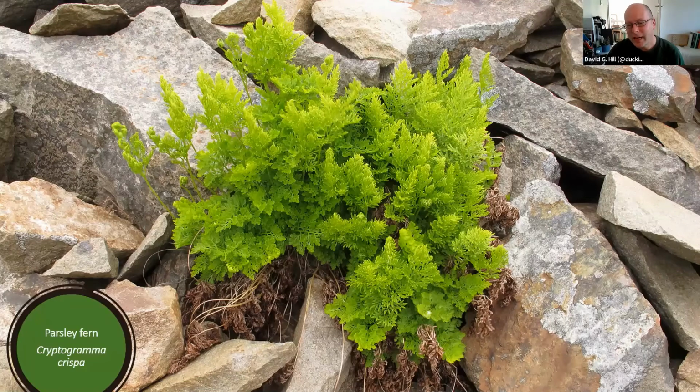And this has what we call dimorphic fronds, so two very distinct shapes of fronds. We have at the bottom here the sterile vegetative fronds. So these are present through the majority of the growing season. And then later in the season, we'll get these distinctly upright, vertical, fertile fronds. And these carry the spore-bearing structures.